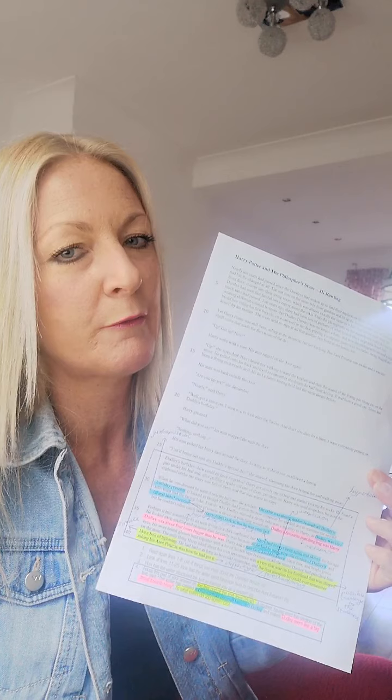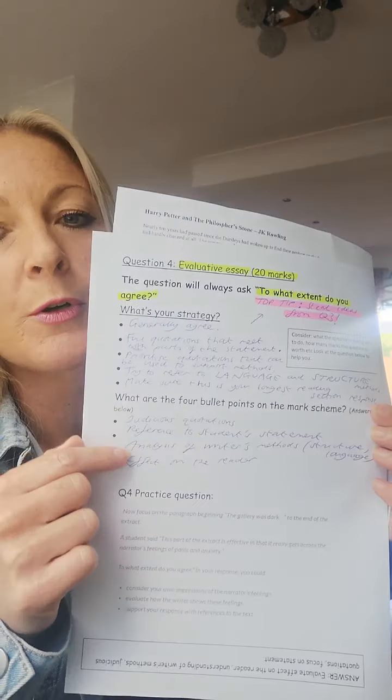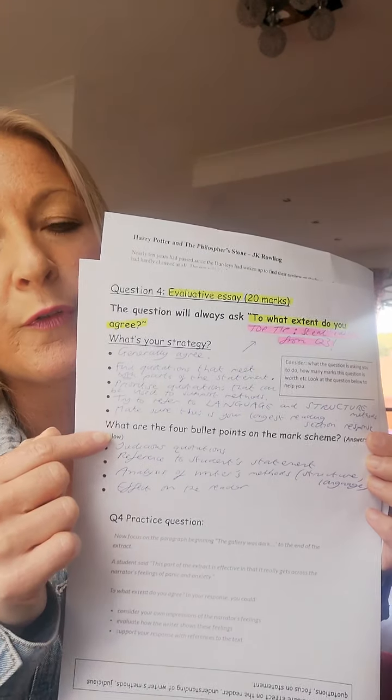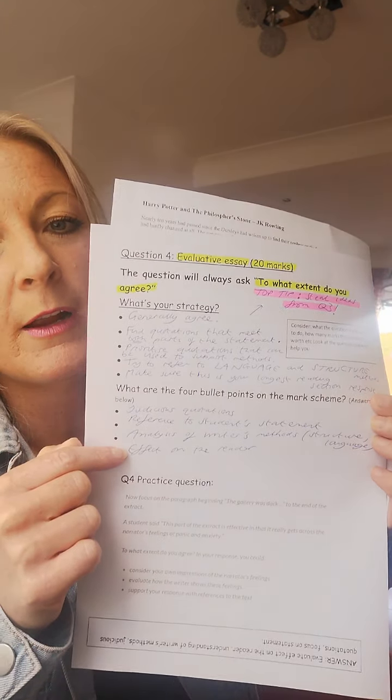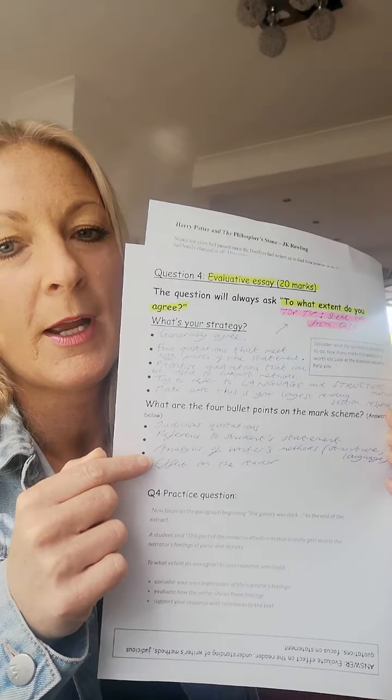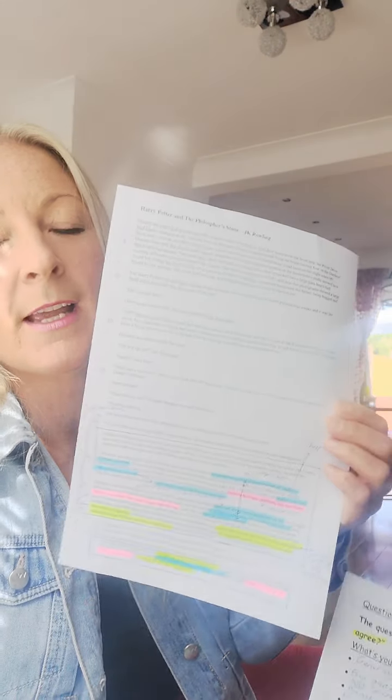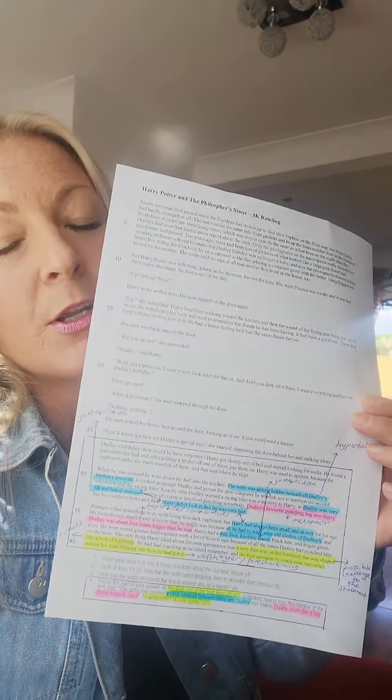Pupils always ask me, how much should I write? I don't really like answering that question, but realistically, in most people's handwriting, it needs to be a side and a half, at least. But even if you want to highlight the 4 bullet points of the mark scheme in different colours, make sure that in your essay you have covered all 4 of those criteria on the mark scheme. Okay? So have a go at writing an essay for that, and feel free to email it to your English teacher.